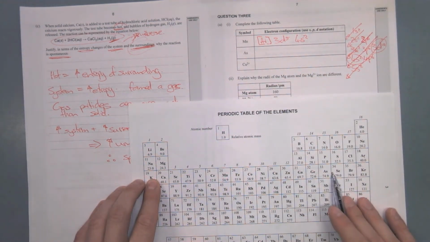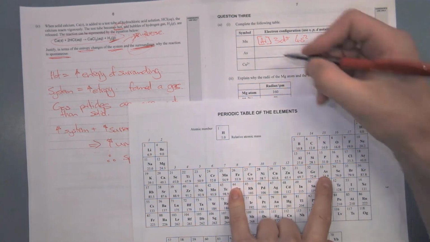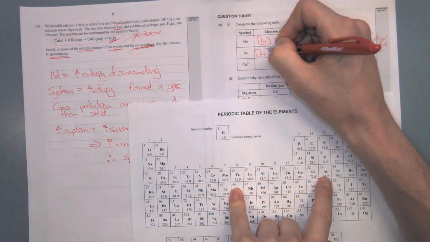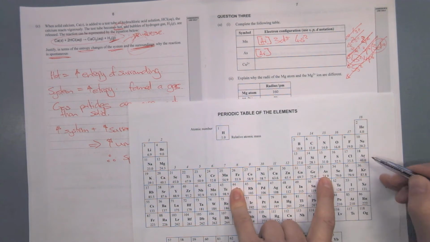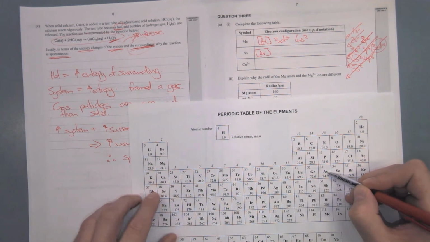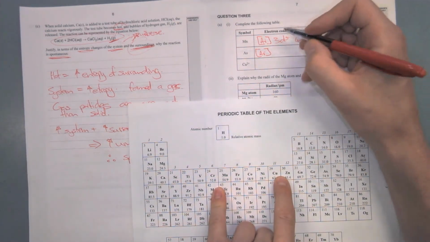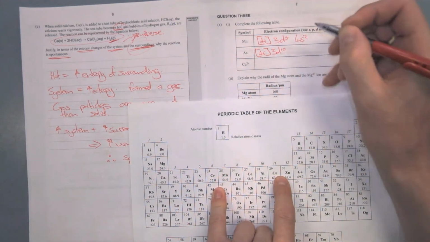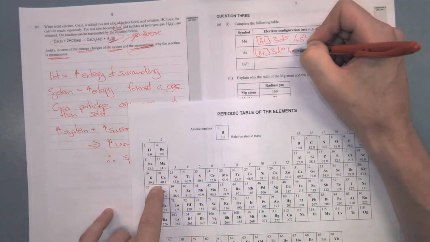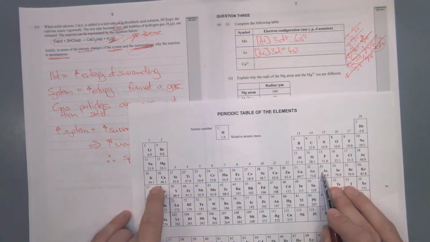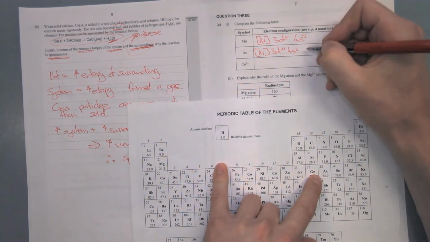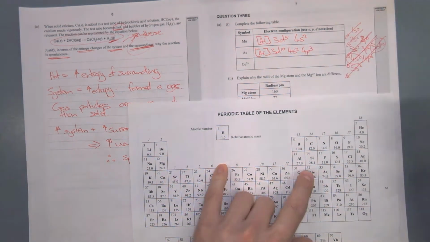In the same row, along much further. Again, I'm going to start with Ar, because that's the noble gas in the row above. As is here, so we're going to go through 3d10, 4s2, and then 1, 2, 3 in my 4p shell, 4p3.